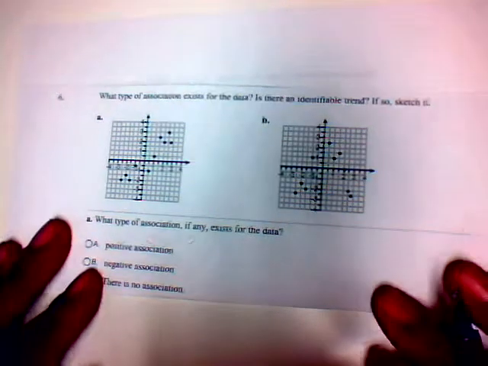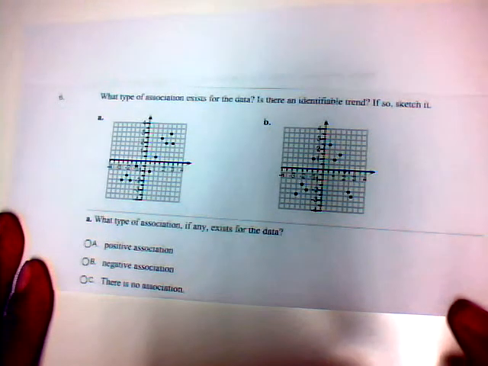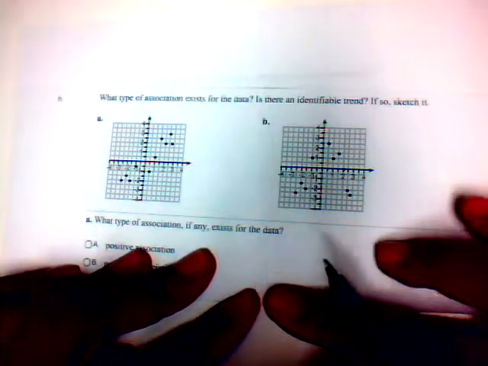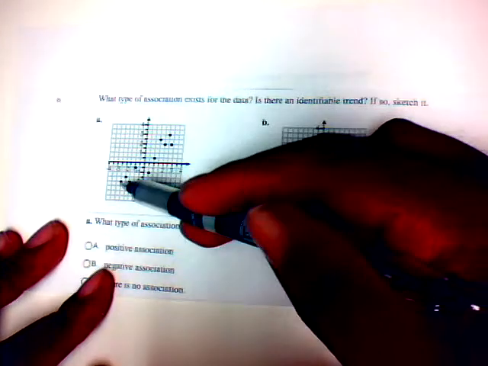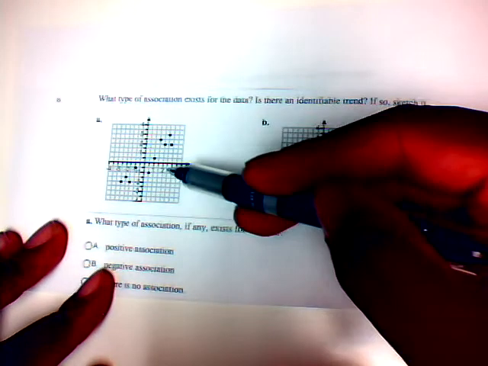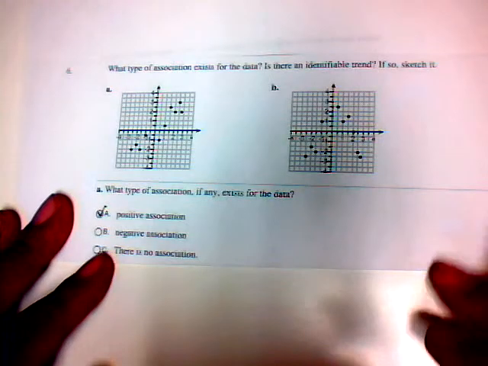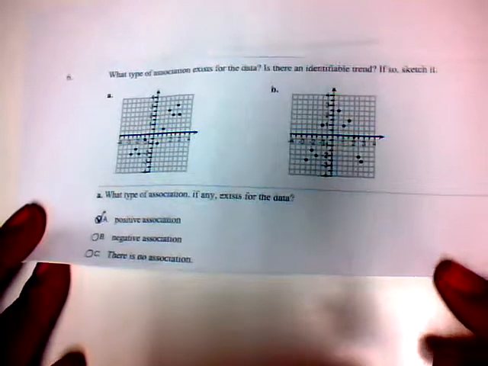So in this particular problem, which type of association exists for the data? And is there an identifiable trend? If so, sketch it. In this case, you'll just pick out which one is the identifiable trend. In part A, you see this particular scatter plot. Notice that these data values are going up as your X values increase. So here, this will have a positive association. Okay. So part A has a positive association.